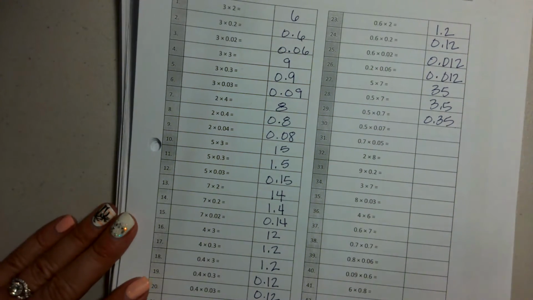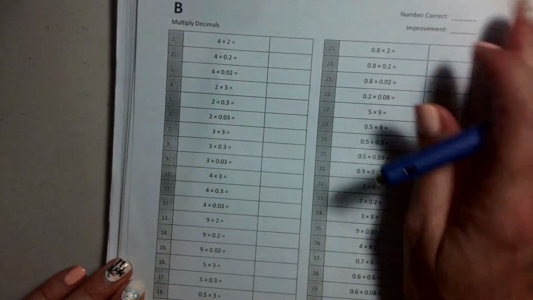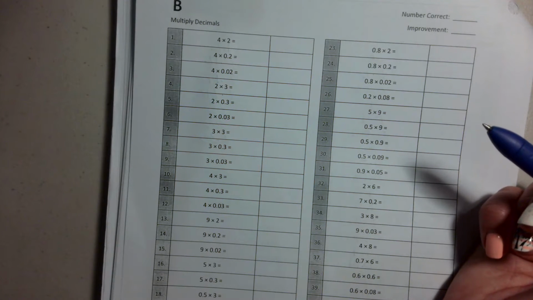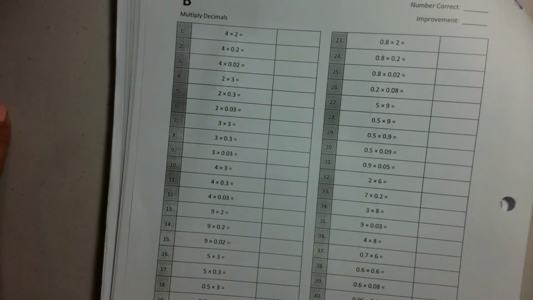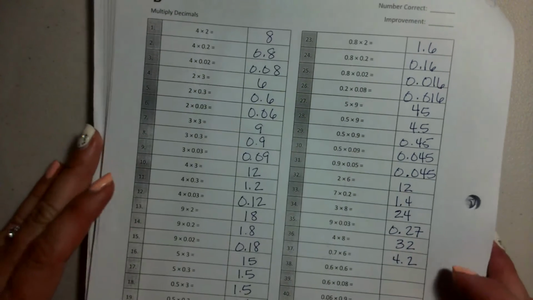All right, now we're going to turn the page and do side B. Are you ready? How many are you going to try to improve by? 1, 2, 5? That's up to you. Okay, are you ready? Ready, go. All right, let's check our work.